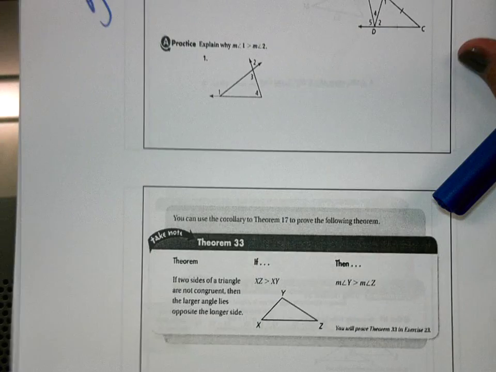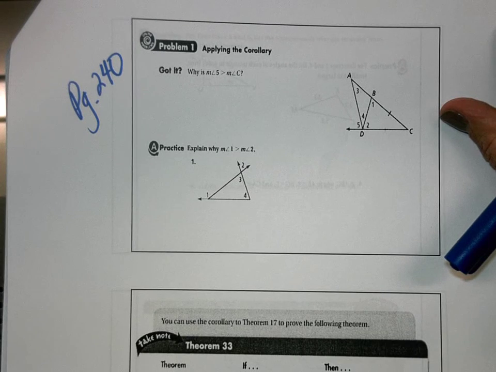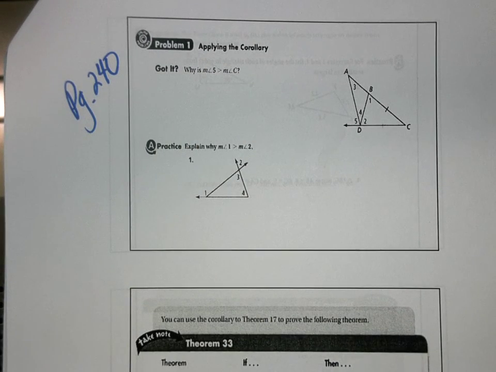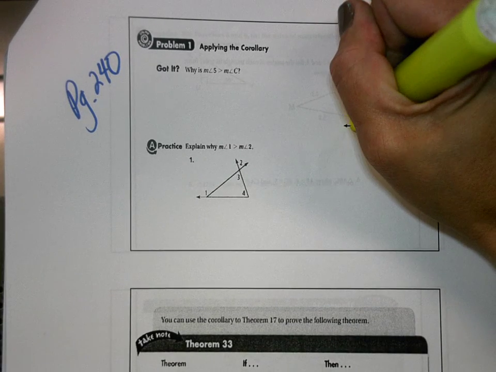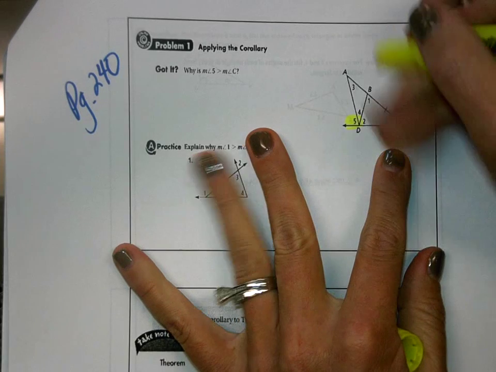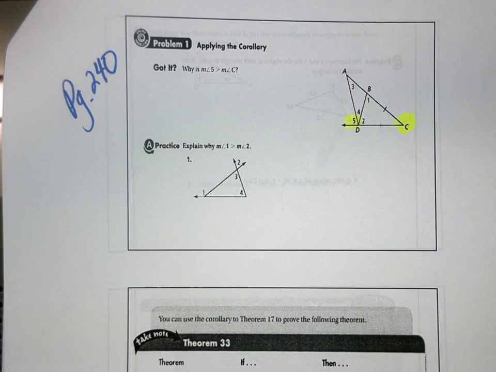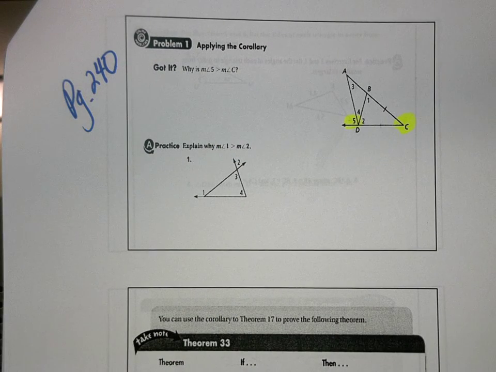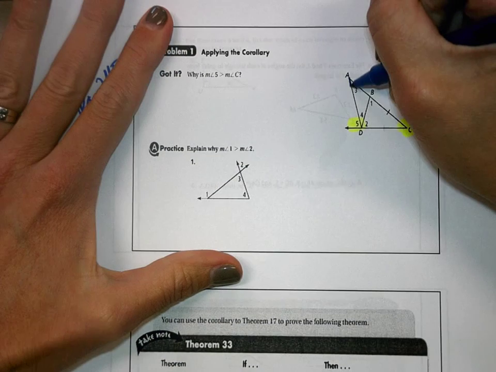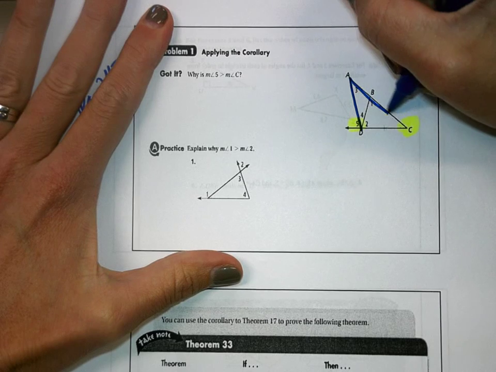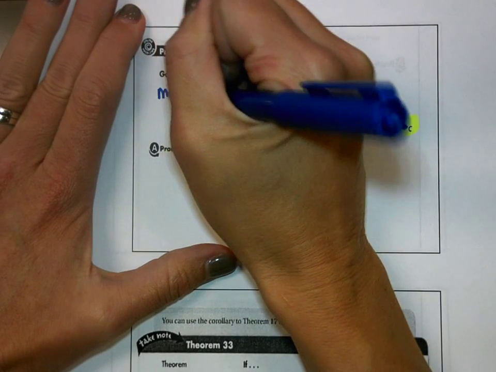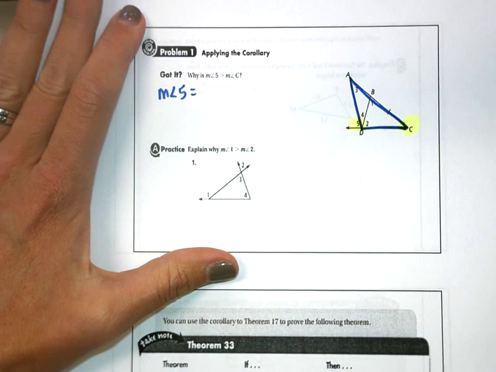Okay, so on the Got It problem 1, it says measure angle 5. I would actually have a highlighter out to highlight some things that you're doing. But you have measure angle 5 there is greater than measure angle C, which is right here. How do we know that to be true? If you were to make this triangle here, measure angle 5 equals what two angles added together?